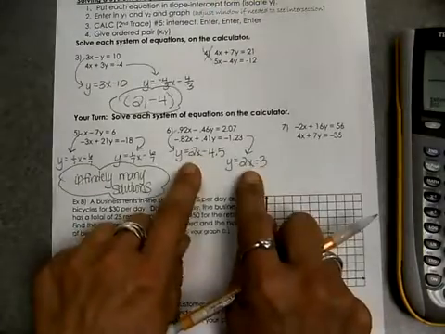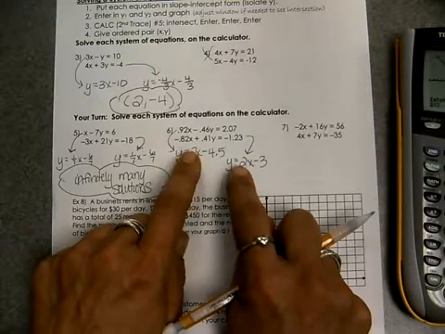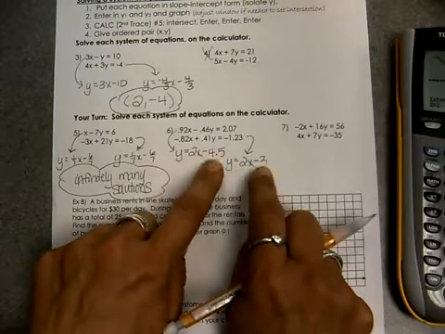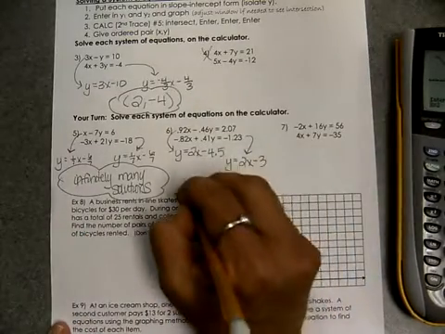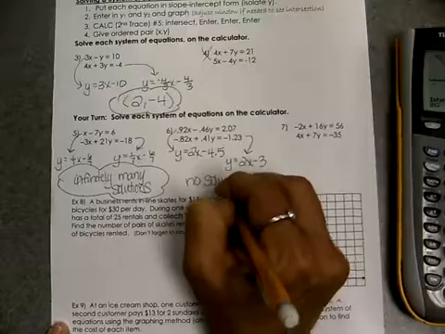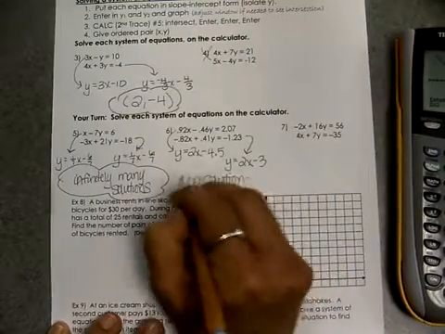What do you notice about these equations? They have the same slope, but different y-intercepts. Those are going to be parallel lines. If they're parallel, they're never going to intersect, and we'll have no solution.